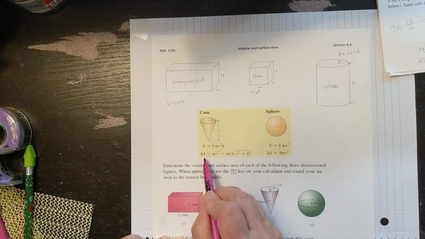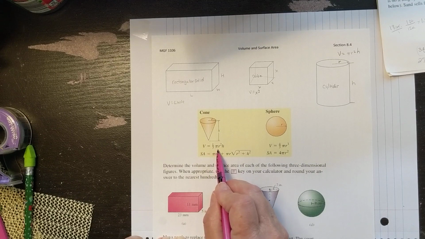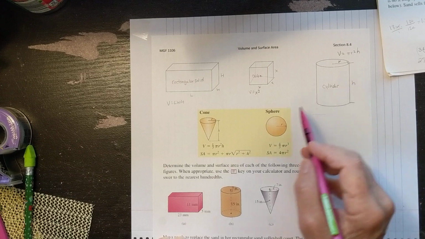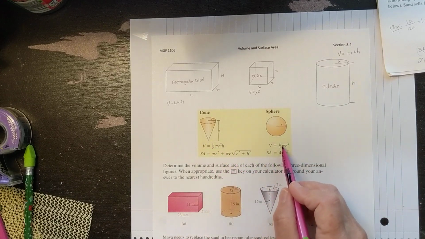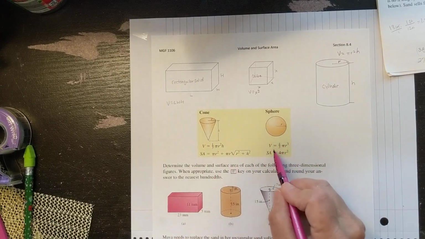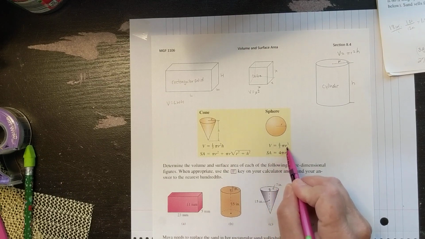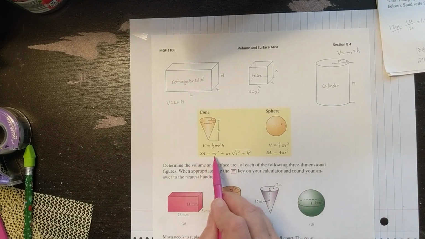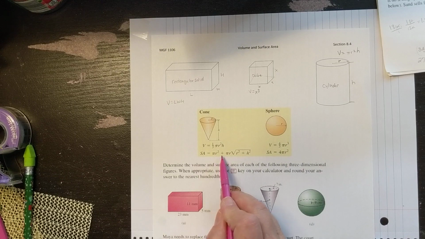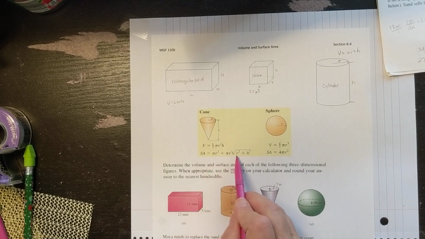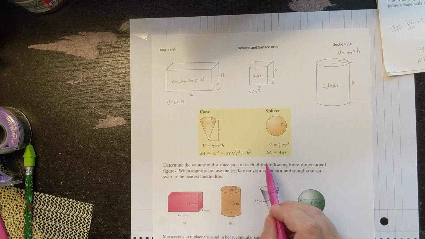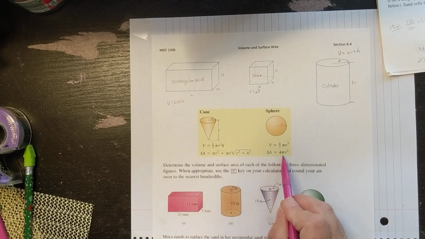And for a cone, the volume is 1/3 pi r squared h, which is similar. It's the same as for a cylinder, only it's 1/3. And the volume of a sphere or a ball is 4/3 pi r cubed. Okay, that's the formula for that. Also, there are formulas for surface areas, and that's what these are. For a cone, it's pi r squared plus pi times r times the square root of the radius squared plus the height squared. And the surface area of a sphere is going to be 4 times pi times the radius squared.